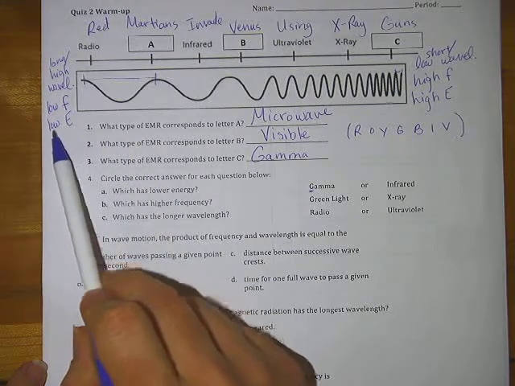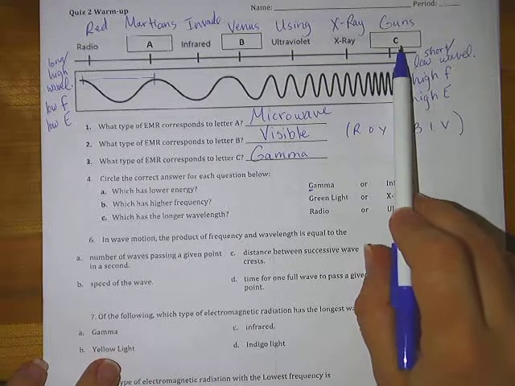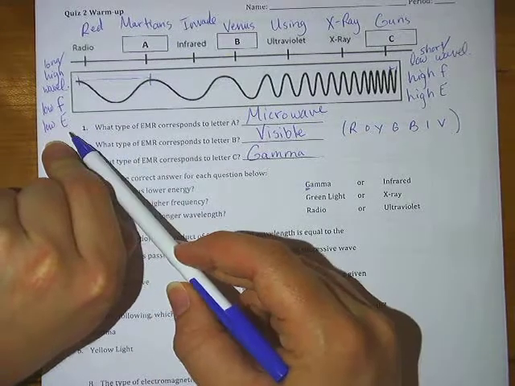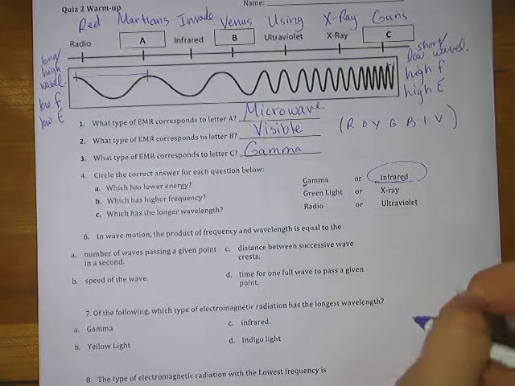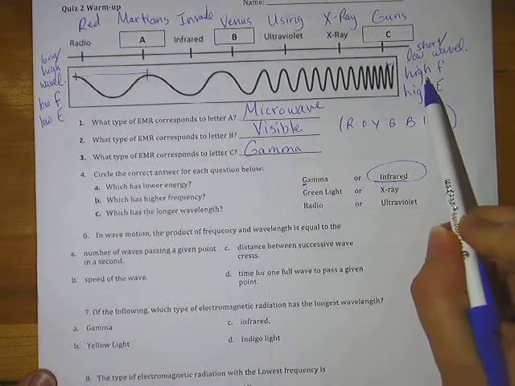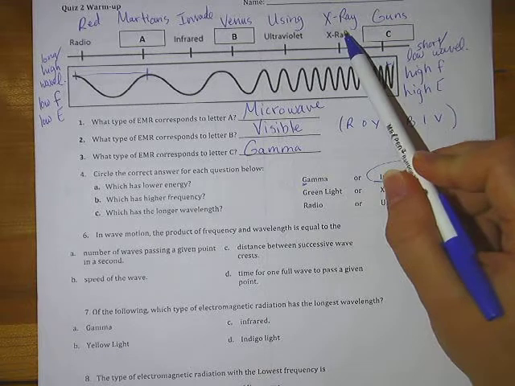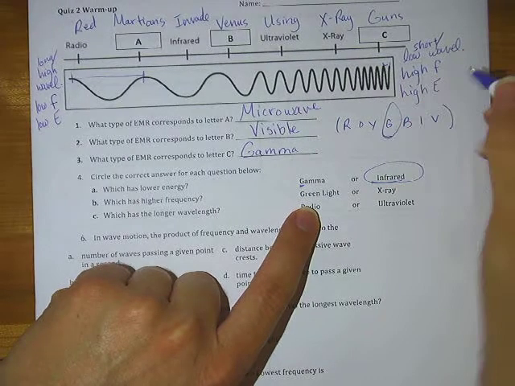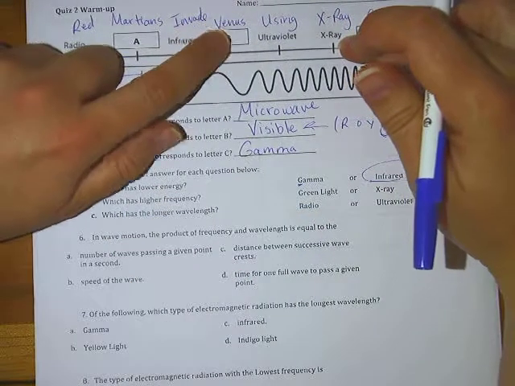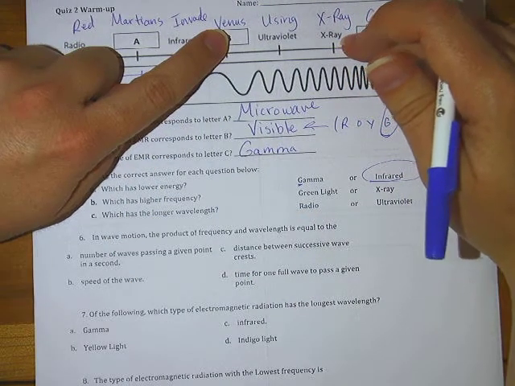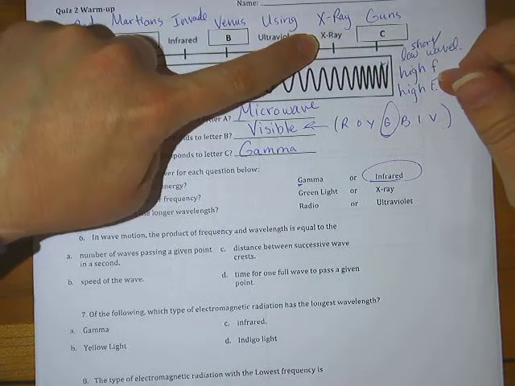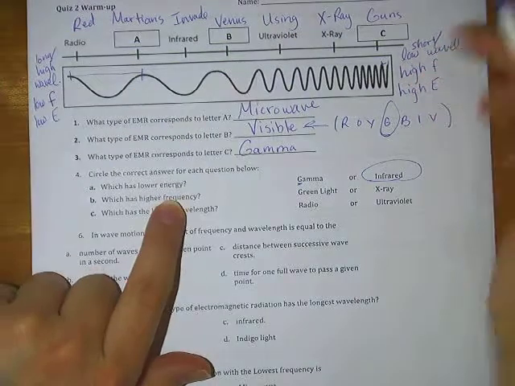Lower energy is going to be the one further left. So gamma versus infrared, the one further left is infrared. That's my lower energy. That's what they're asking about. Higher frequency, that's going to be the one further right. So looking at X-ray, and then it says green light. Remember, green is part of visible. So X-ray is here, green is in here inside of visible. Higher frequency, again, is going to be the one further right. So that's going to end up being X-ray, further right, higher frequency. That's your answer.